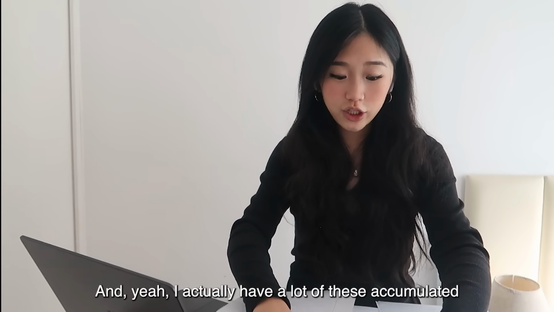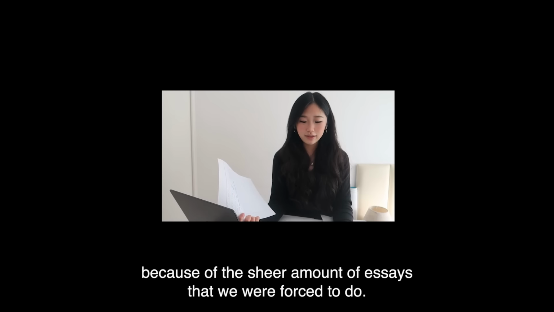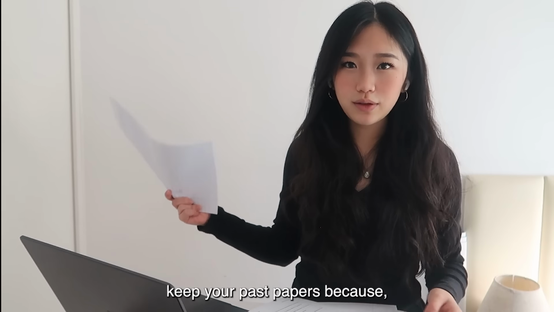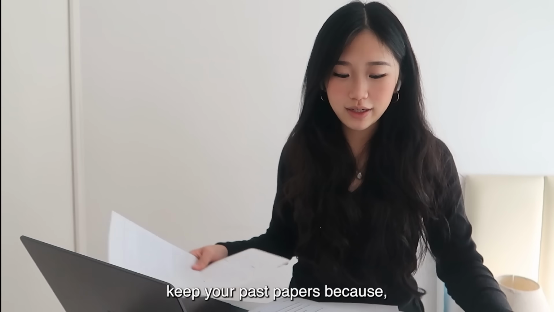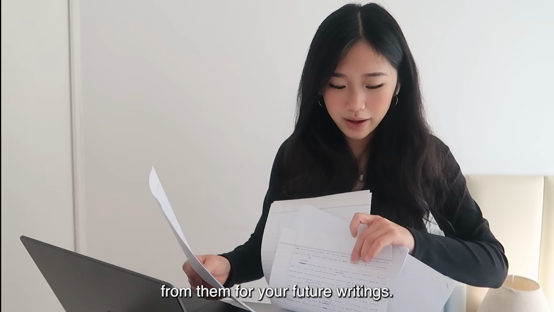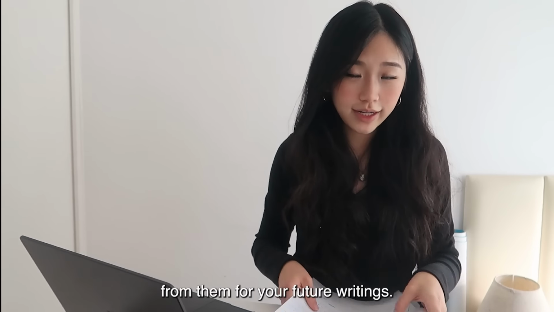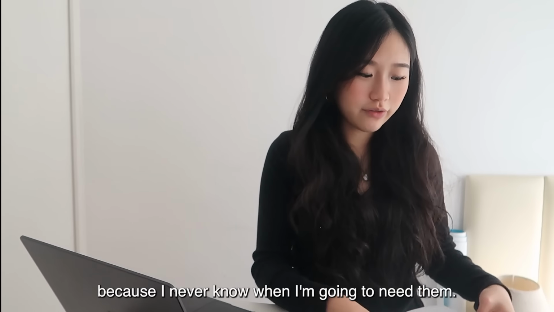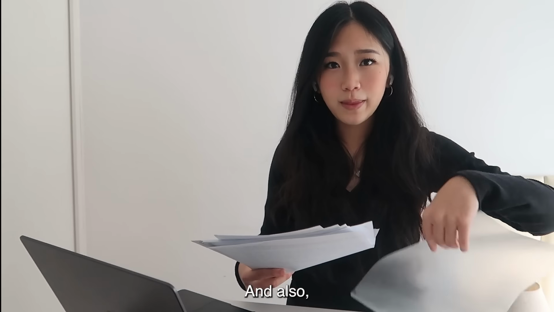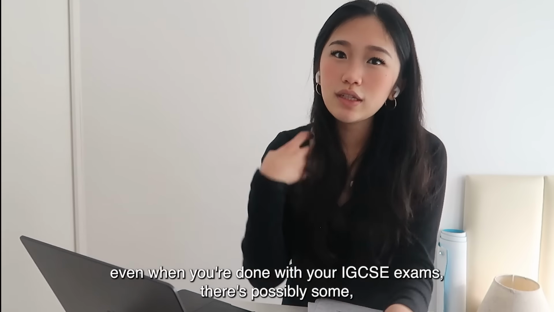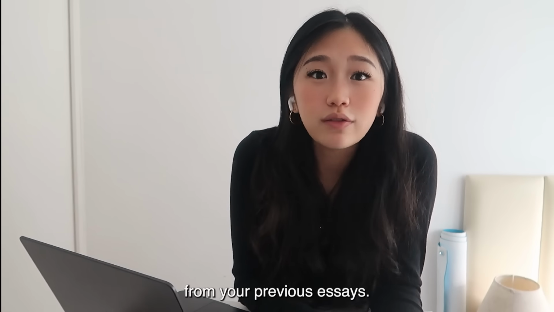And yeah, I actually have a lot of these accumulated because of the sheer amount of essays that we were forced to do. But it's always good to keep your past papers, because you could always draw on stuff from them for your future writings. And I still to this day keep them in a folder because I never know when I'm going to need them. And also, even in the future, even when you're done with your IGCSEs, there's possibly some useful things that you can reference from your previous essays.